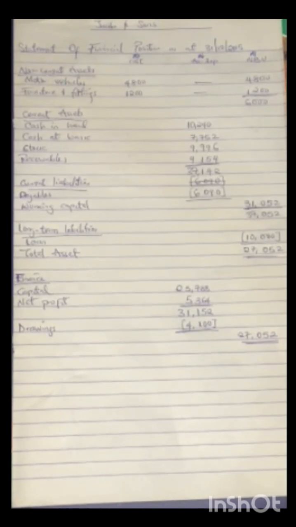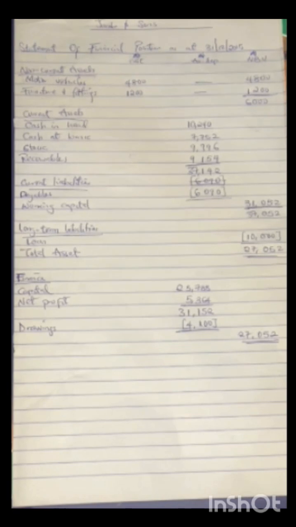All right, so this is our statement of financial position. The first thing we are doing here is the title of this account: Job and Sons, the name of the owner of this account. Then the next thing we have is the title of the account. That's the statement of financial position as at 31st December 2015. This is how it is addressed.